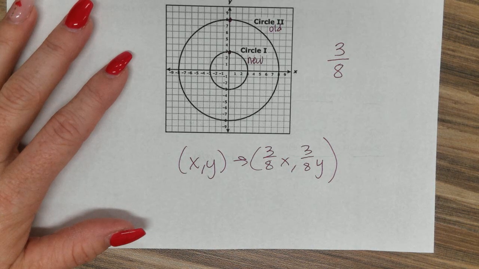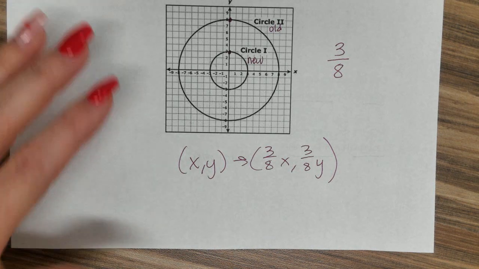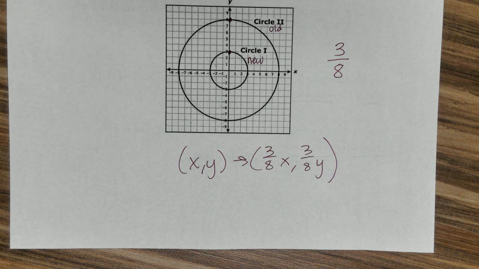Questions? Okay, your assignment will be found in the Google Classroom. I will only check your paper one time. When you are finished, you are to get on IXL, Section R, and do something with dilations.